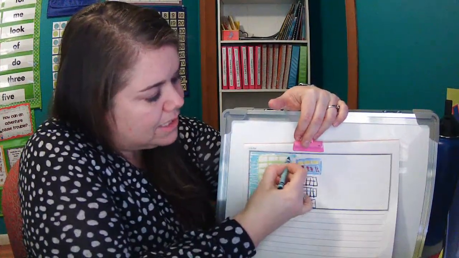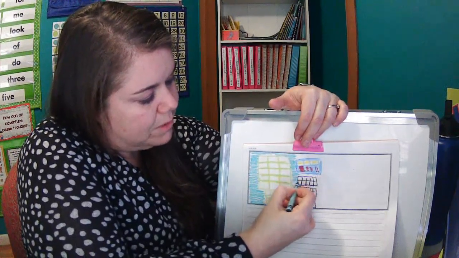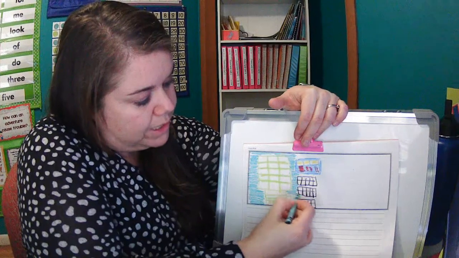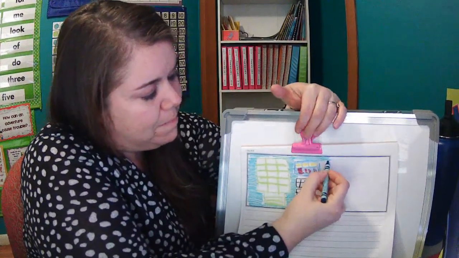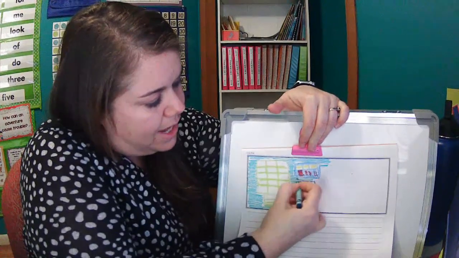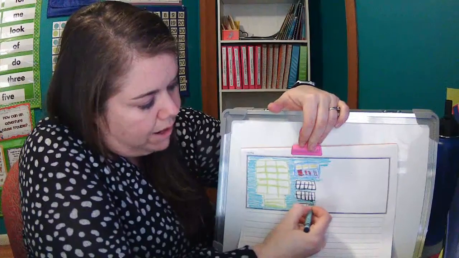And if you remember, the setting of a story is where the story takes place. So where my story takes place right now is in our classroom. And since our classroom is on the computer, all you guys see is a little window with my picture in it. So I'm adding in my colors for the background of my wall right now.